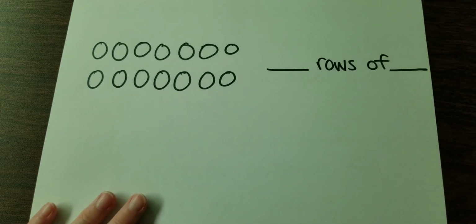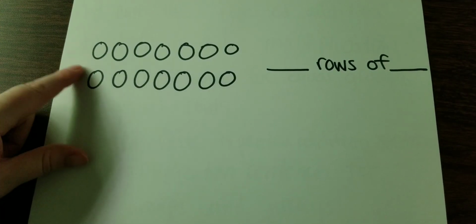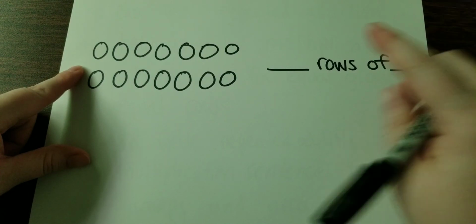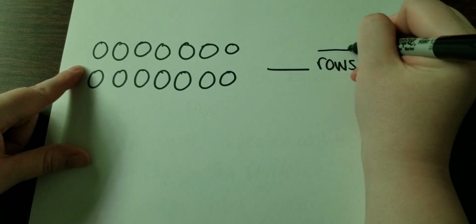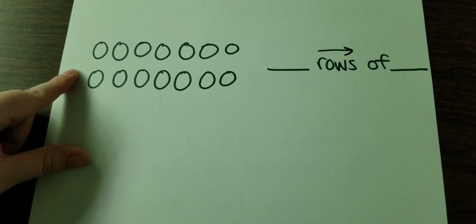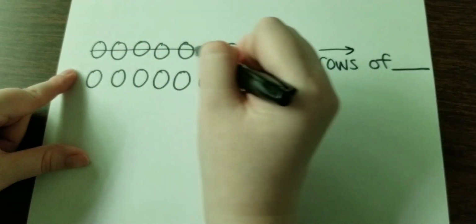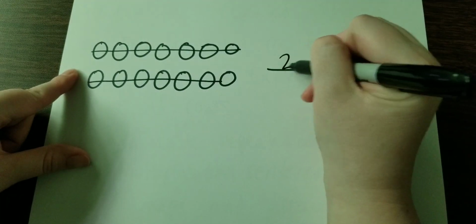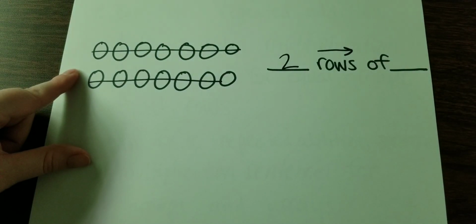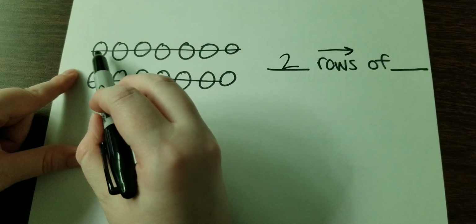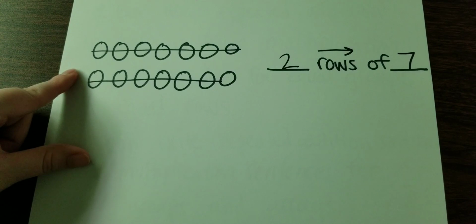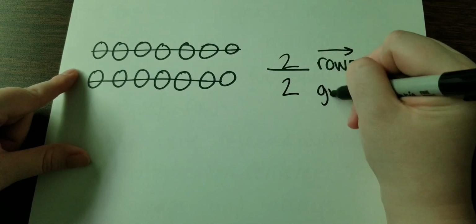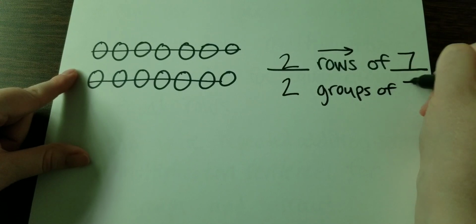Now, get ready to try this on your own. I have my array. I need to solve that question of how many rows of. Rows go left to right. It's like putting beads on a string. So let's count our rows. 1, 2. 2 rows of blank. My rows are equal, so I just need to count how many objects are on one row. Count with me. 1, 2, 3, 4, 5, 6, 7. So this array shows 2 rows of 7, which is the same as 2 groups of 7.